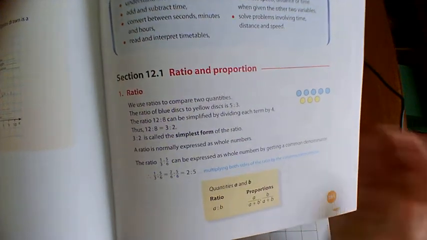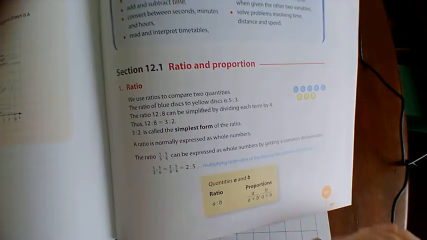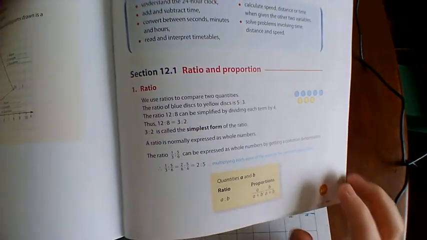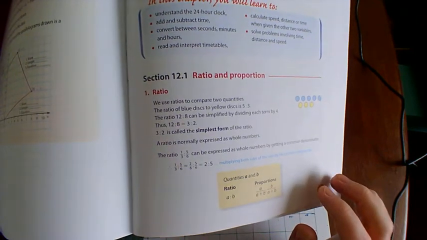We're moving on to our second last chapter. Two small chapters to go, should get them done by next week. So the first one is ratio and proportion. A lot of this is the same sort of knowledge that you would have gotten first year, but obviously more difficult questions.